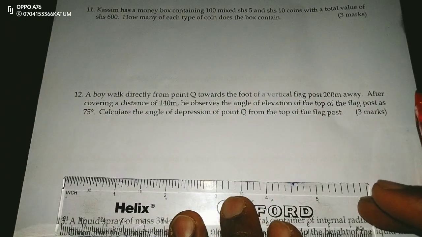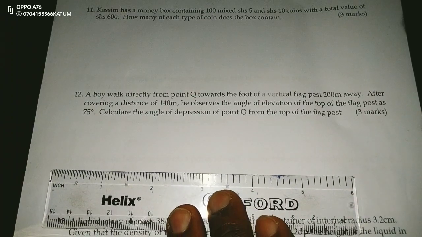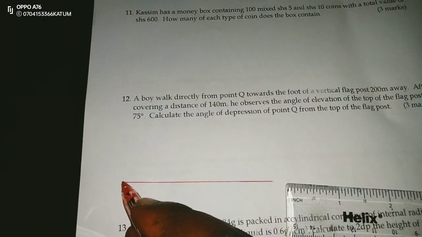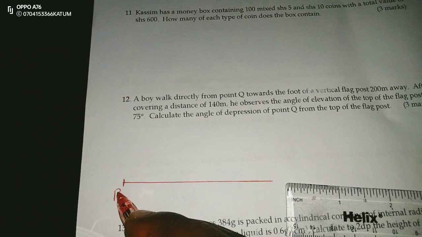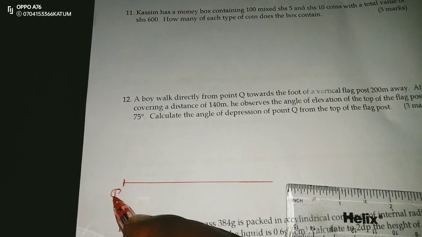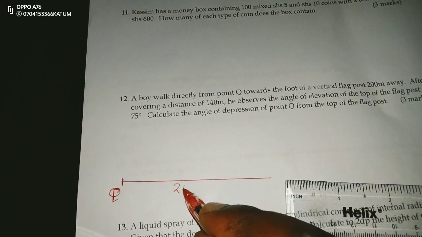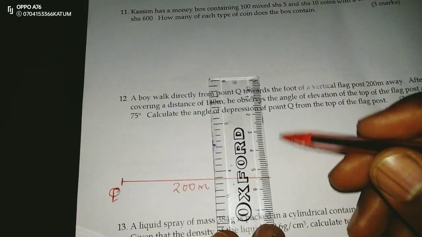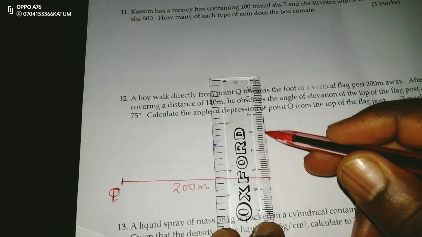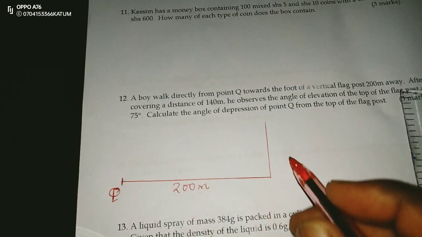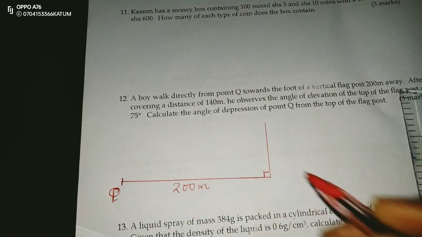Let me answer this question by first of all sketching this information. We are told that there is a point Q. From this point Q, we are talking of 200 meters away from a flag post. This flag post is vertical, meaning that the angle here is 90.